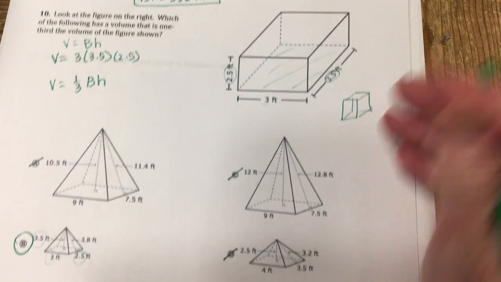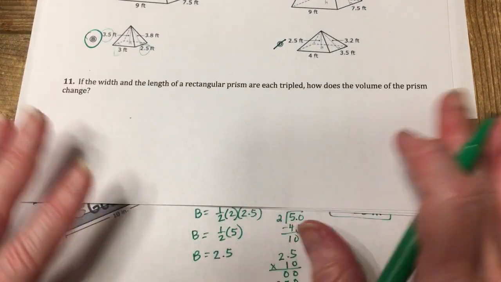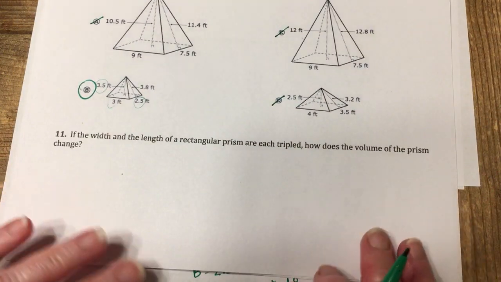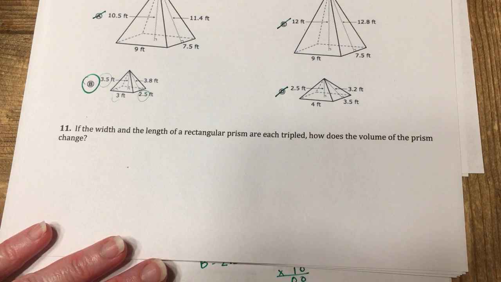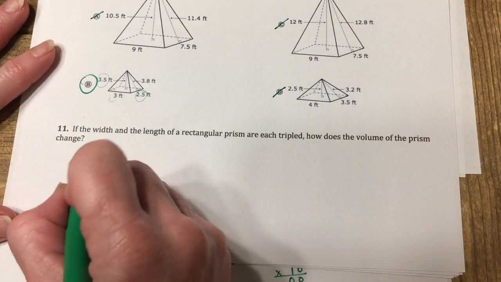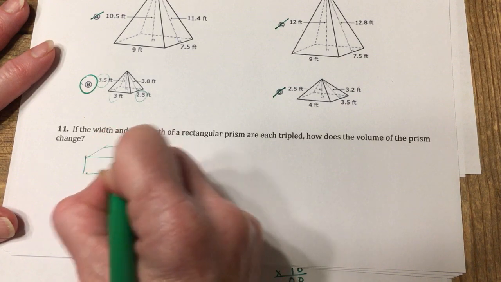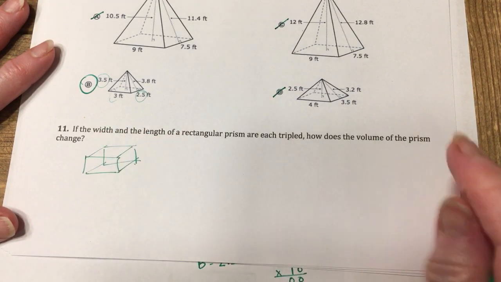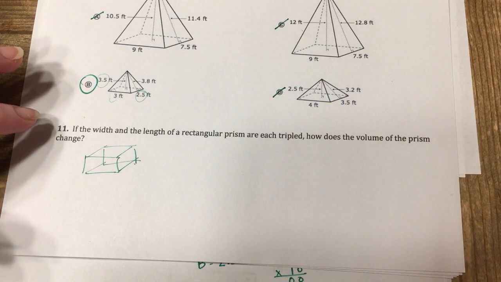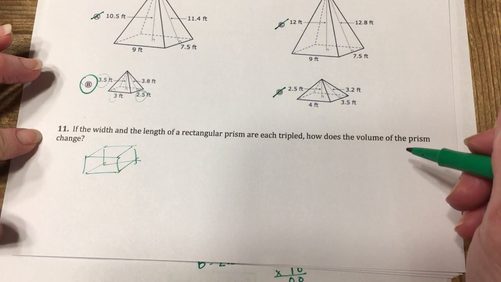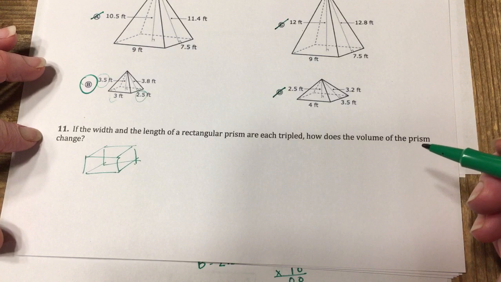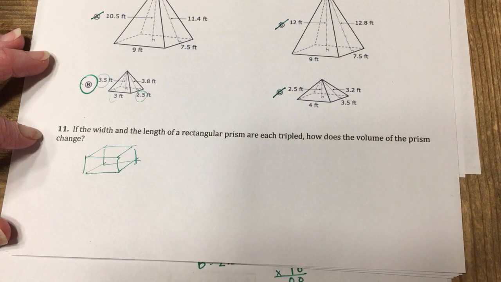All right, okay. Number 11 says if the width and length of a rectangular prism are tripled, how does the volume of the prism change? Okay, so again, when I'm not sure, I just always draw a picture. And it's obviously not a good picture, but it works. All right, so if I'm not sure how to answer this question, then I could go ahead and just make up some dimensions and see what happens when I triple it.